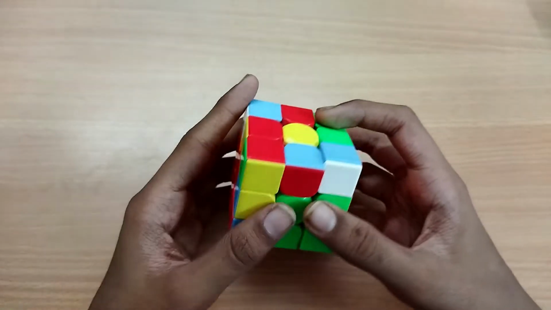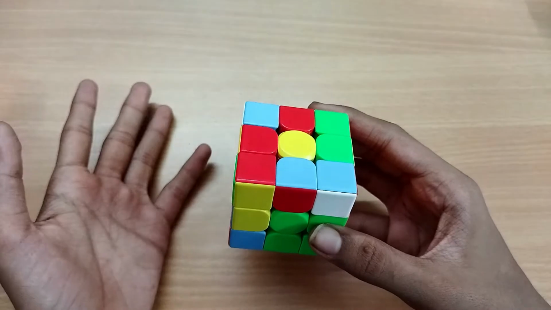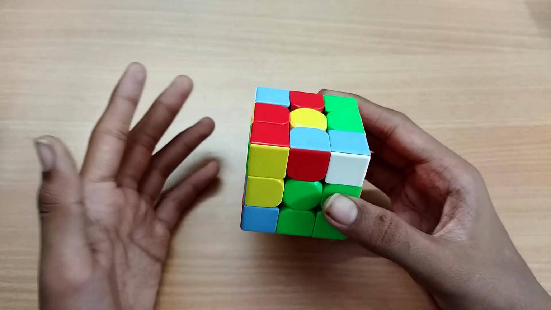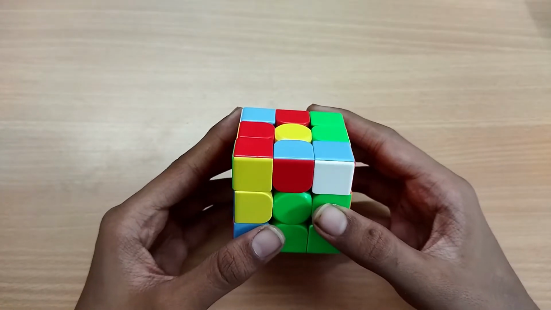So that is how you make use of inspection. You would just see where all the pieces are and then do them as fast as you can, which is similar to muscle memory.